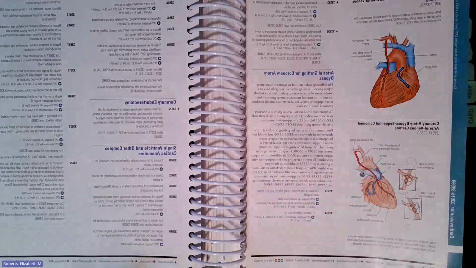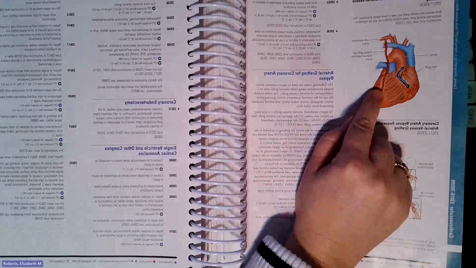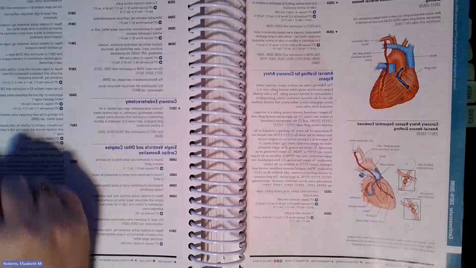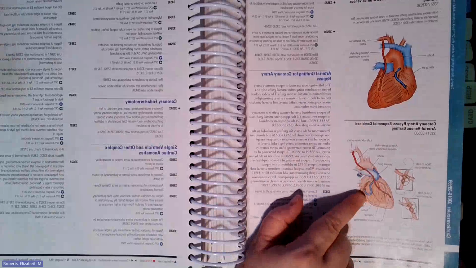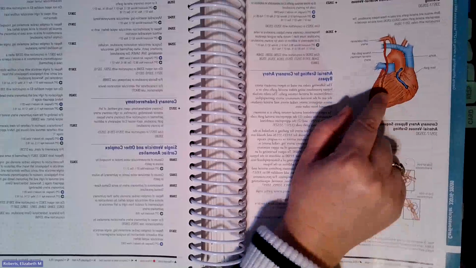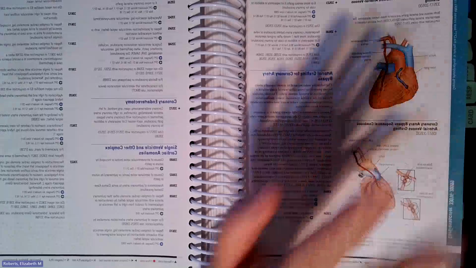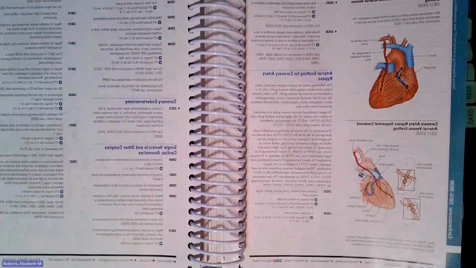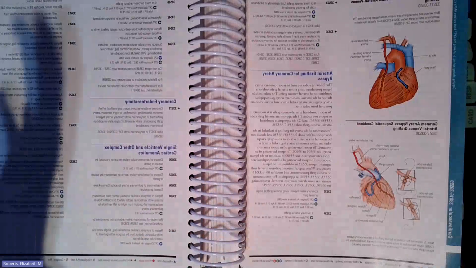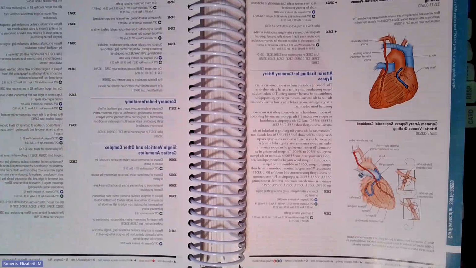It's still a double bypass, and you can tell this is an arterial graft because it's red, because it has oxygenated blood. Same thing down here: we have one vein and 1 artery. So when we're coding for CABG procedures, we have to identify: are we using veins? Are we using arteries? And how many of each are we using?